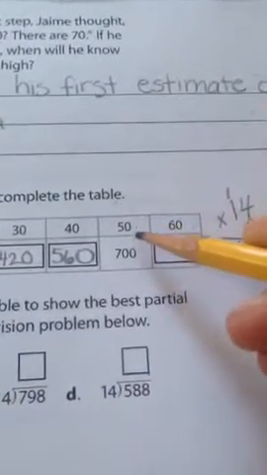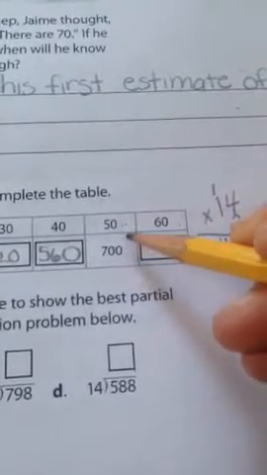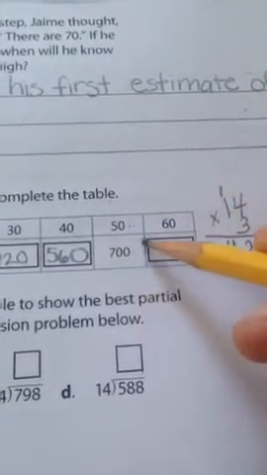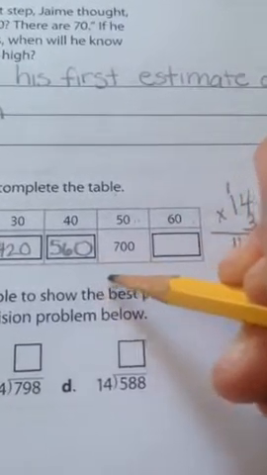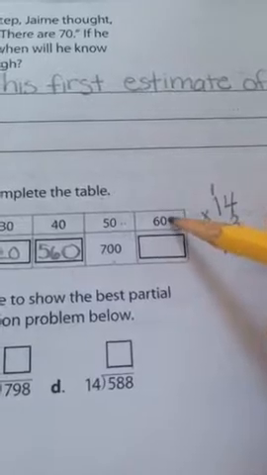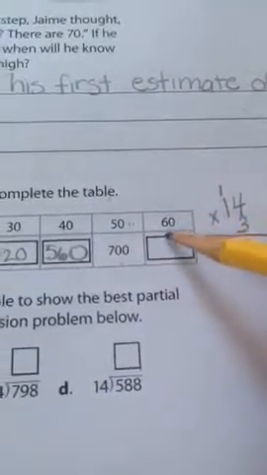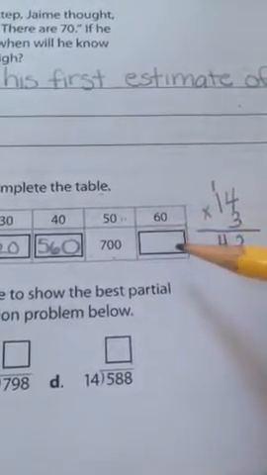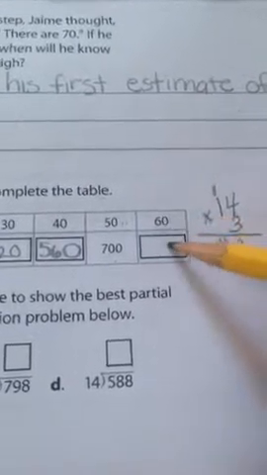Then here we have 50 times 14 is 700, which makes sense because if I added 140 more to 560, I'd get 700. And then last but not least, I need to do 60 times 140. I'm sorry, 60 times 14.